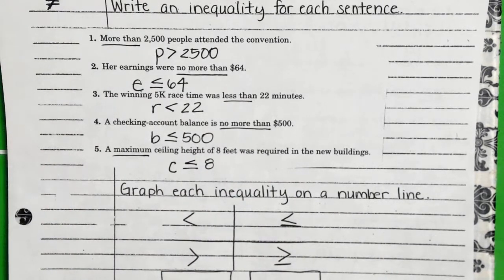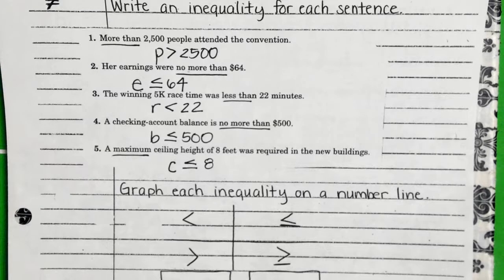My favorite example when writing inequalities, if you think about a roller coaster or any ride, and it says you must be at least 48 inches to ride. Okay, you go up and you measure yourself. If you hit 48 inches, can you ride? Yes. If you're over it, can you ride? Yes. If you're under it? No. So you would say your height had to be greater than or equal to 48.